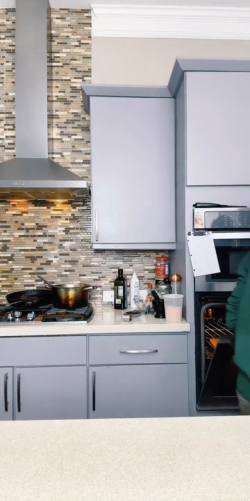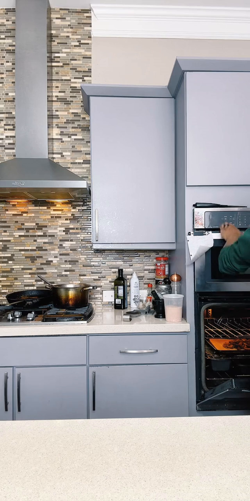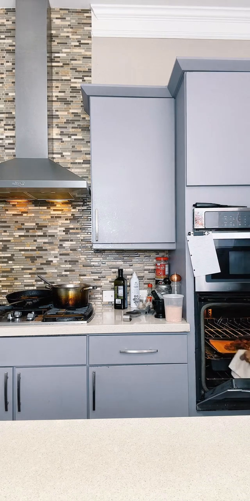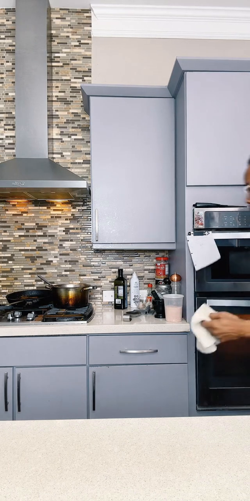So what I want to touch on today, let me check what's in the oven. All right, turn that off. Okay. By the way, I'm making dinner, so don't mind me.